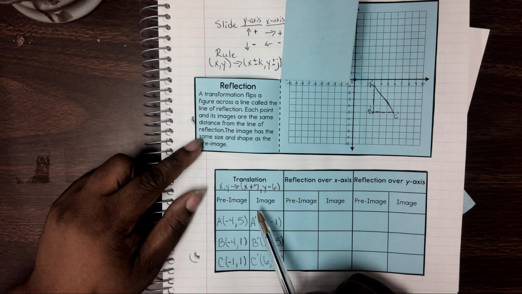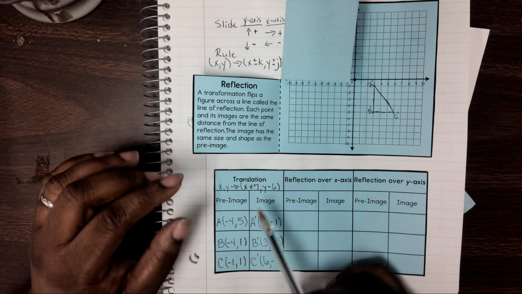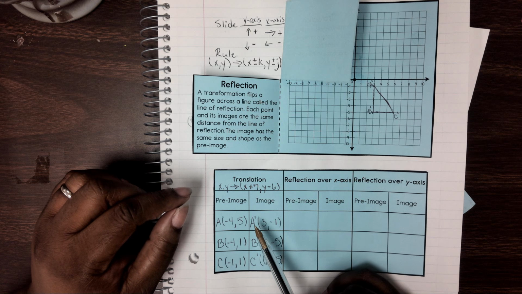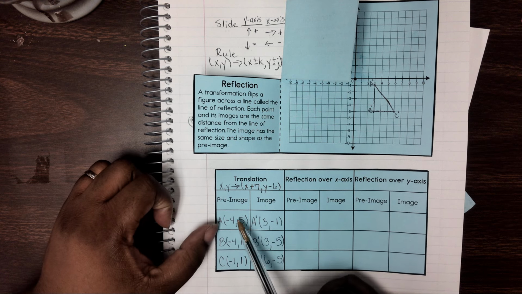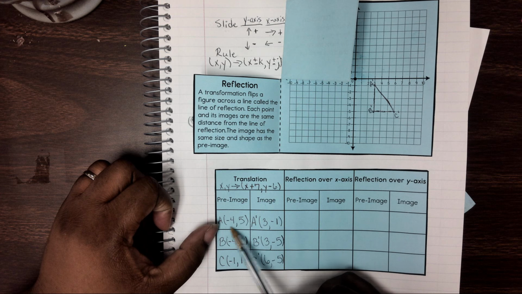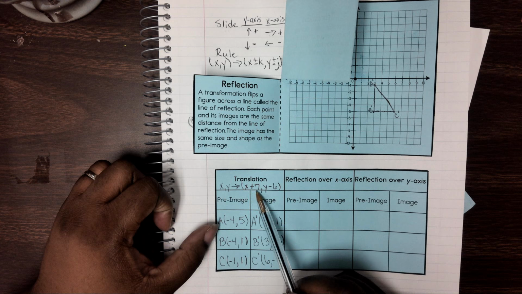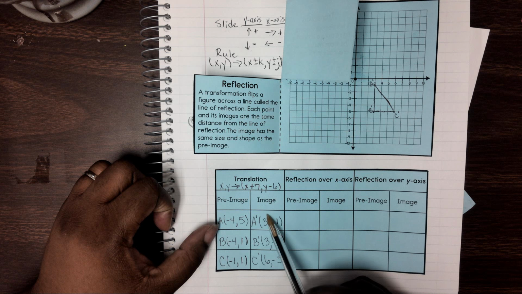And I know I'm not really going into detail about it, but I do want to ask you this question. You can take a moment, you can pause. If we have a negative 4 as our x value, and we add 7 to it, will that give us 3? Does that equal 3? Okay?